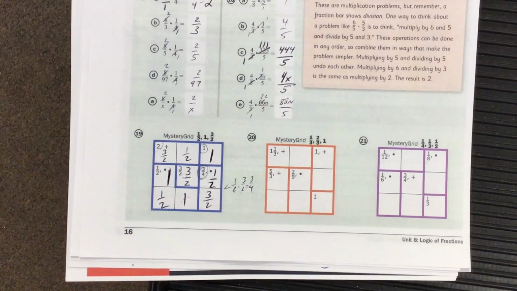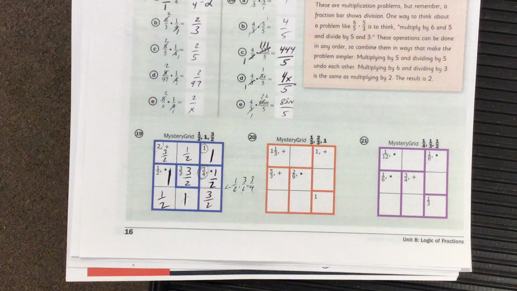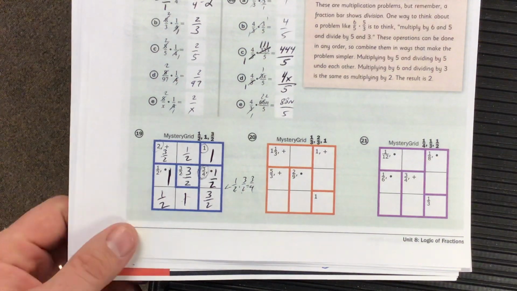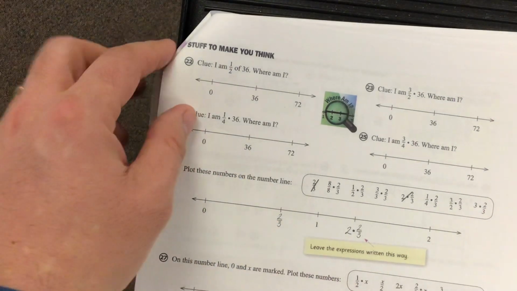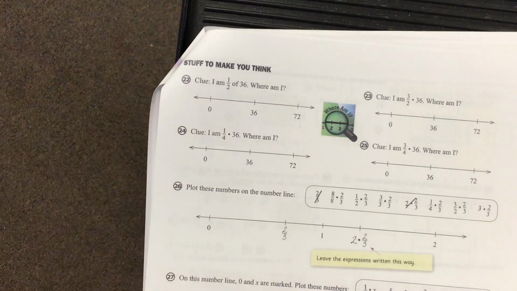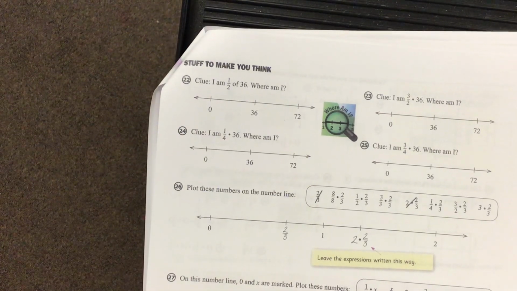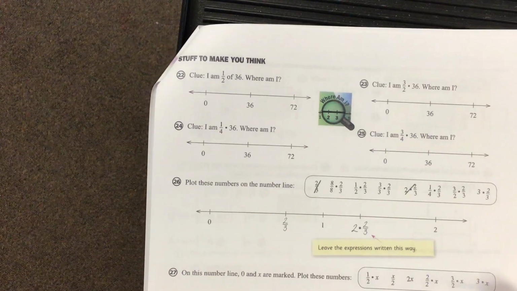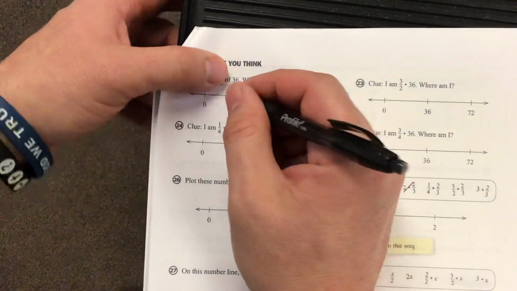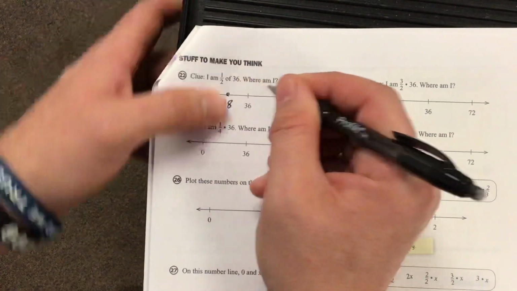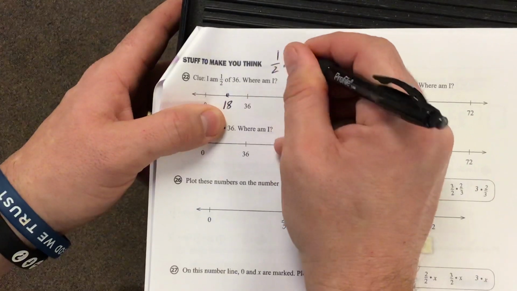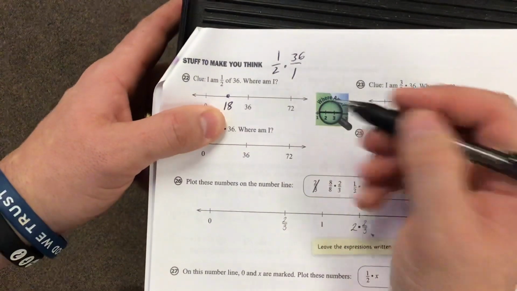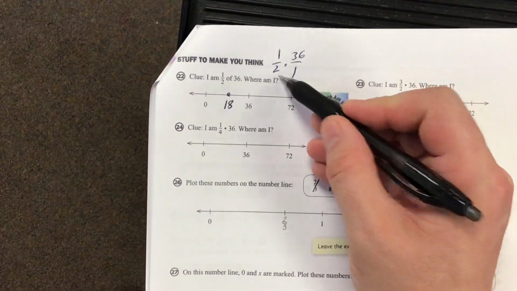Okay, 20, 21 are the same thing. Next page. Kira, what's half of 36? 18. The word of means multiply, so you could do 1/2 times 36, which is 36 divided by 2.